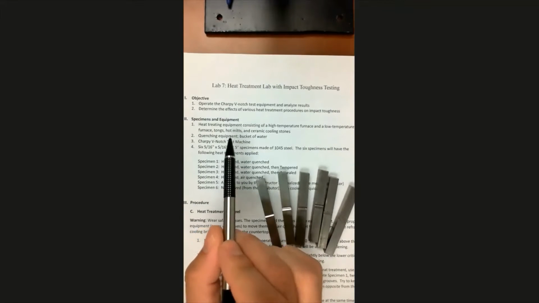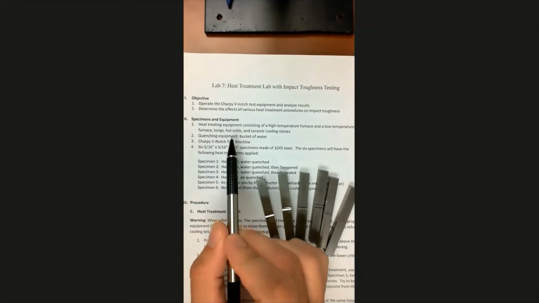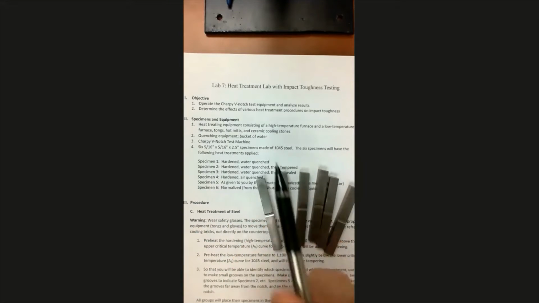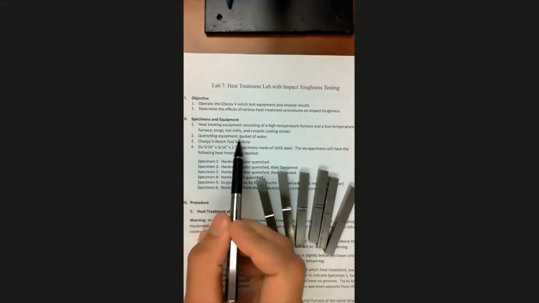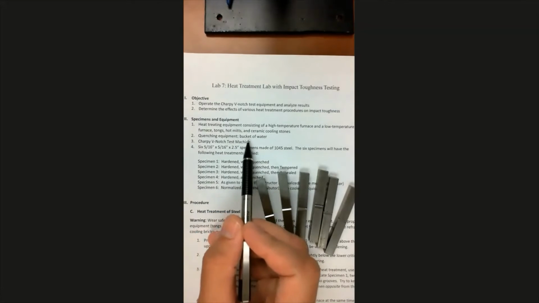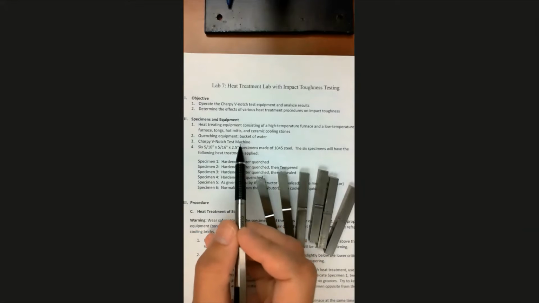Because they're so hot, we're going to need some tongs and some hot mitts and then some cooling stones, which are kind of like pumice, a really porous rock, and they don't conduct the heat onto the countertop, which could melt. And we're also going to need a bucket of water for quenching. This is probably my favorite part. I love taking the red hot steel specimens out of the furnace and then dunking them in the bucket of cold water. It's pretty fun. It makes a really awesome hissing sound.